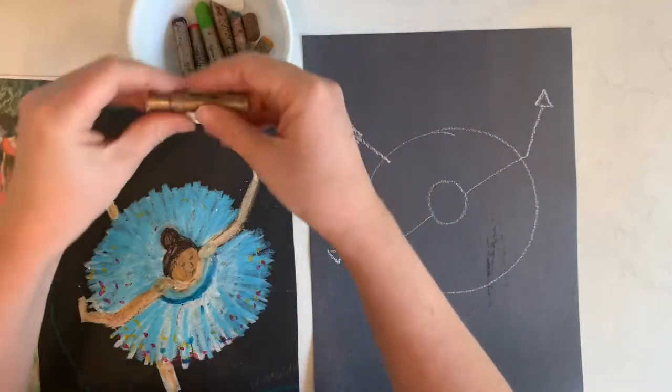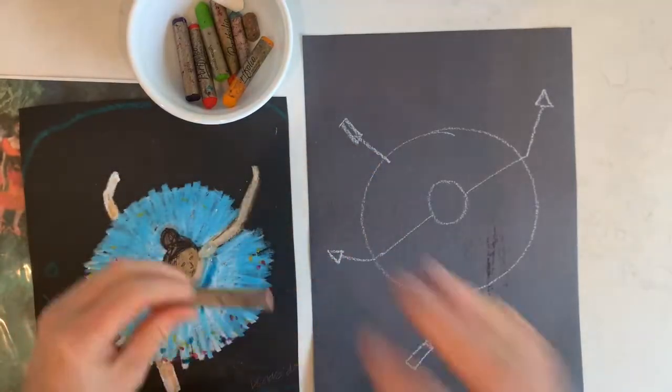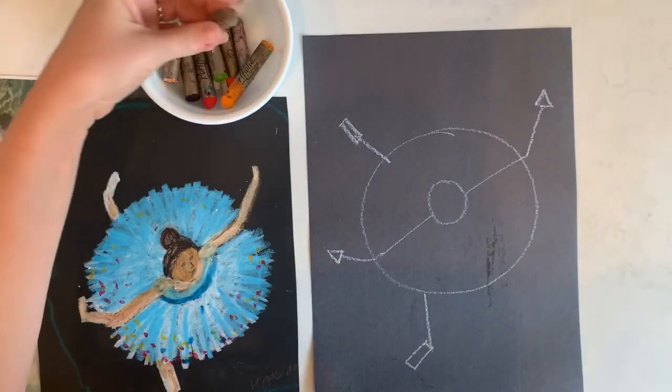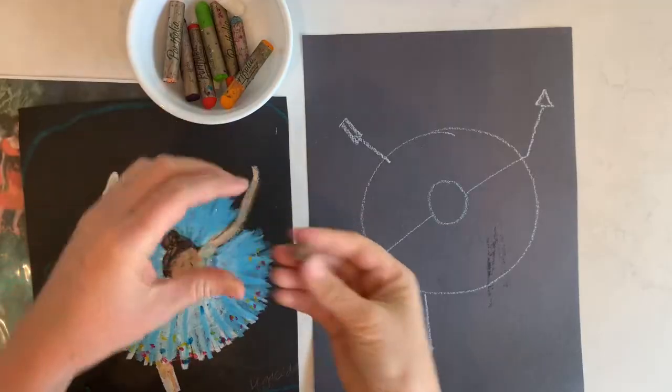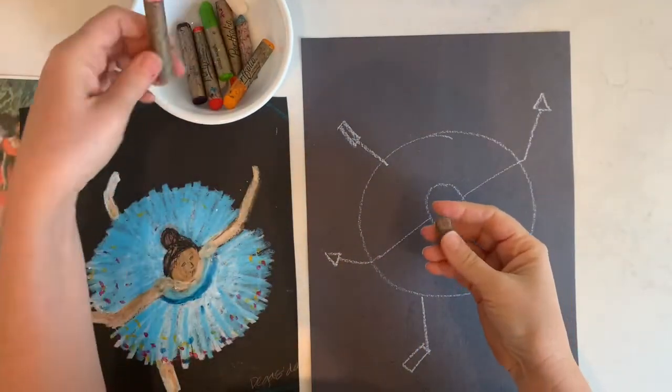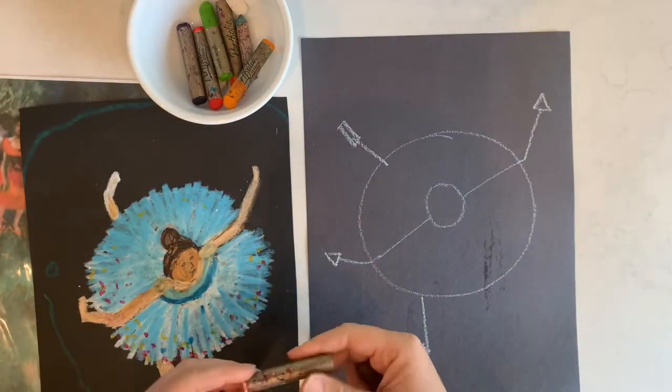I'm not sure. Okay, so choose whatever appropriate flesh tone you would like to use, and you can even combine. I've put a little bit of both.